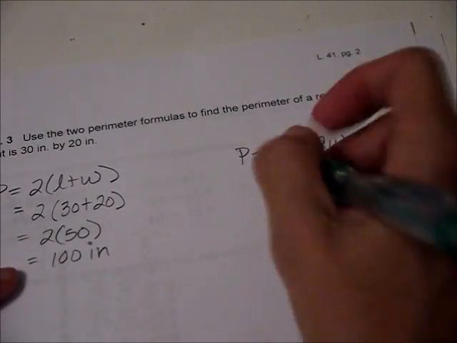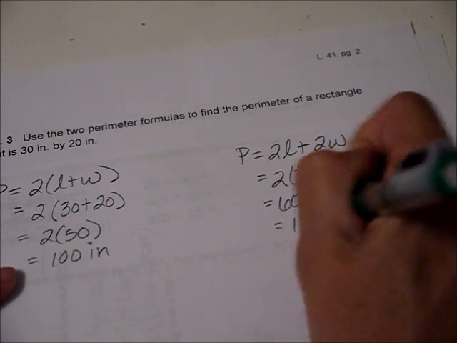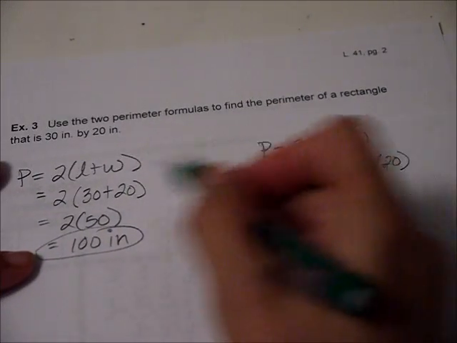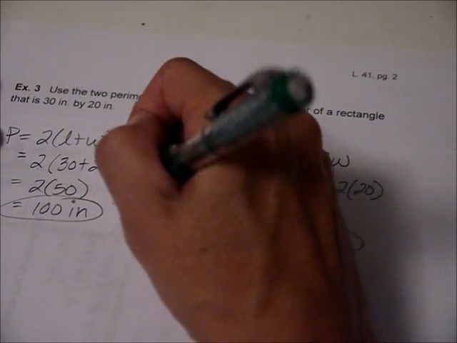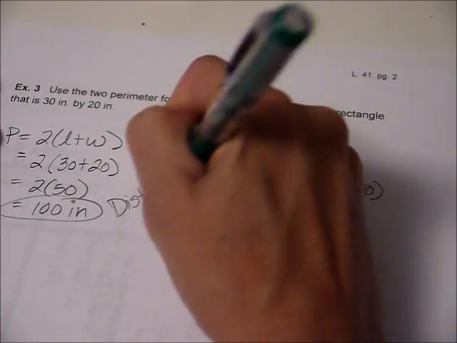And we get 60 plus 40 right there. Now notice they are the exact same. Both methods work. So what this is showing us here is called the distributive property.